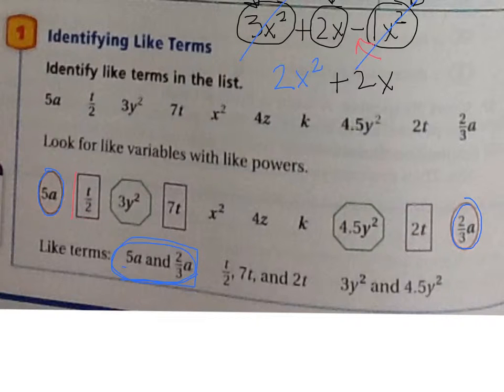The next one is t. So we're looking for other t's. Y squared? No. 7t? Yes. X squared? No. Z? No. K? No. Y squared? No. 2t? Sure. So in this case, there are 3 like terms: t divided by 2, 7t, and 2t. Okay, the next one.